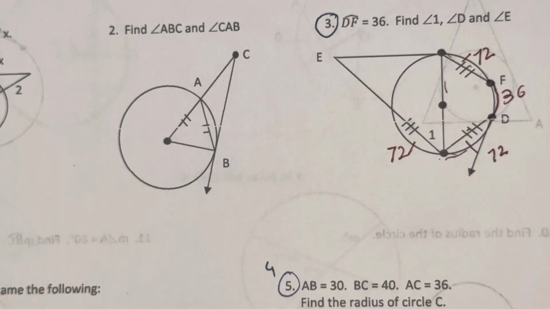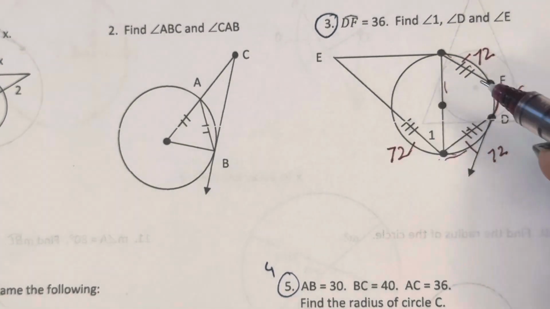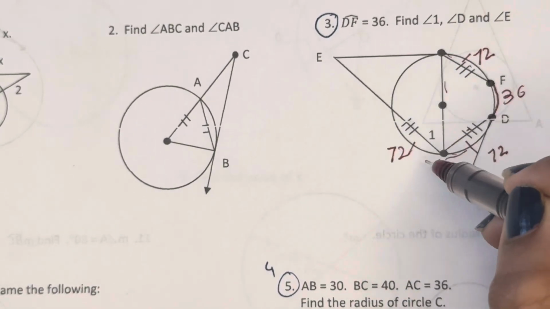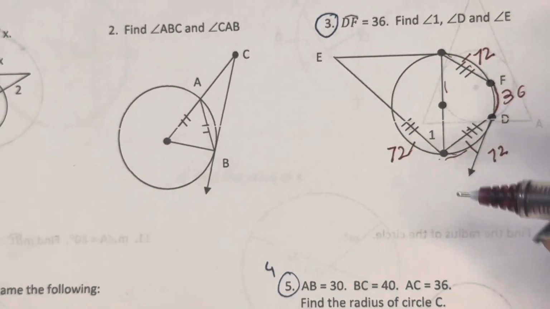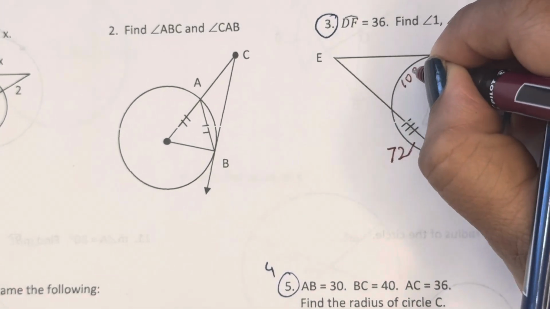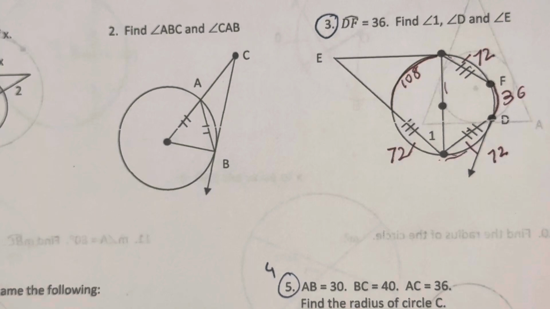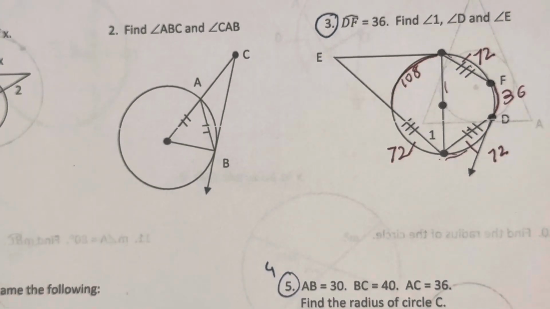See, it's so easy. You got all of them. Now, since you got everything, what will be this portion? Again, this is also a semicircle. So 180 minus 72 will be 108. So this portion of the arc will be 108. You have all the measures. Now you can get all the angles very quickly.